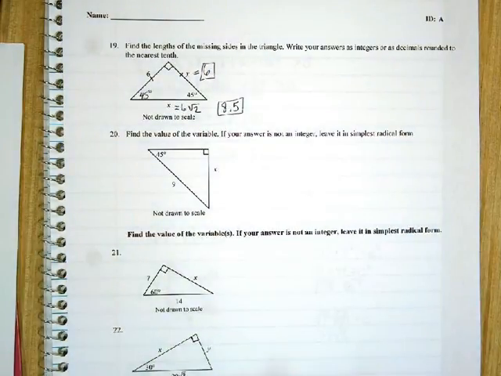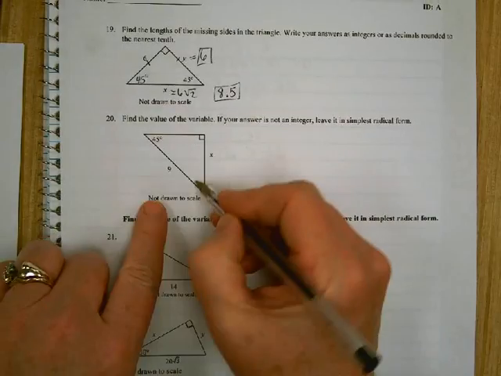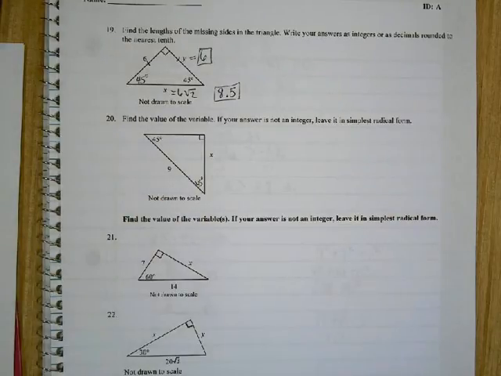Number 20. It's another 45, 45, 90. Find the value of the variable. If it's not an integer, leave it in simplest radical form. Now you tell me, is this one going to be another one like number 18? What made 18 kind of difficult? They gave me a hypotenuse, and it didn't have a square root of 2 attached to it.